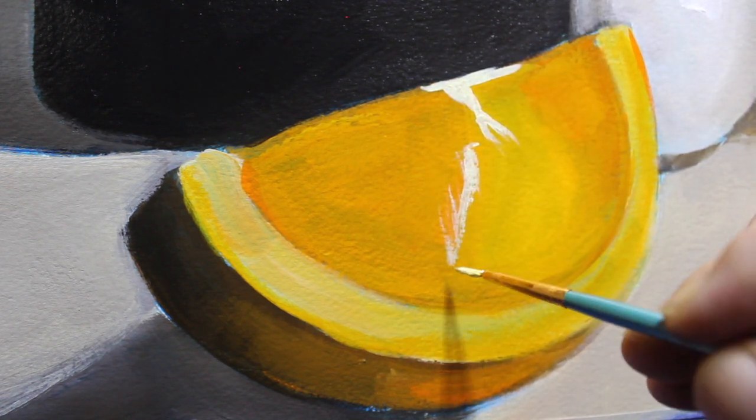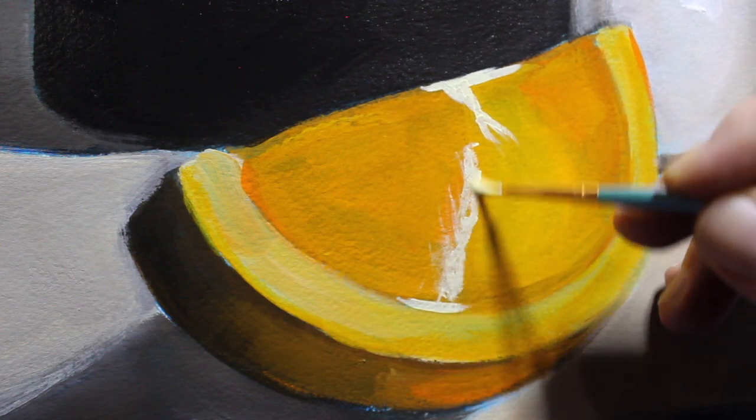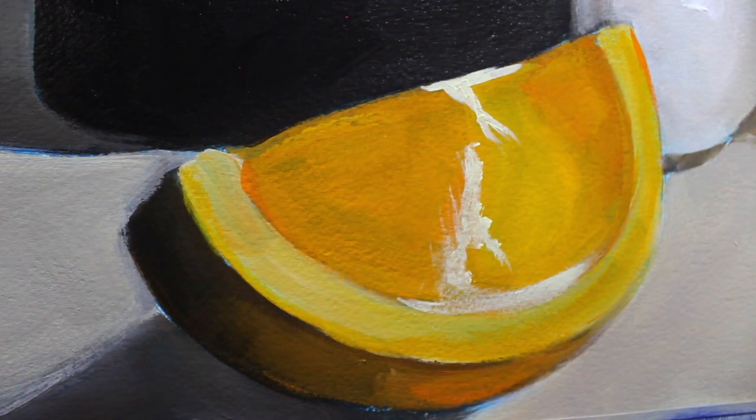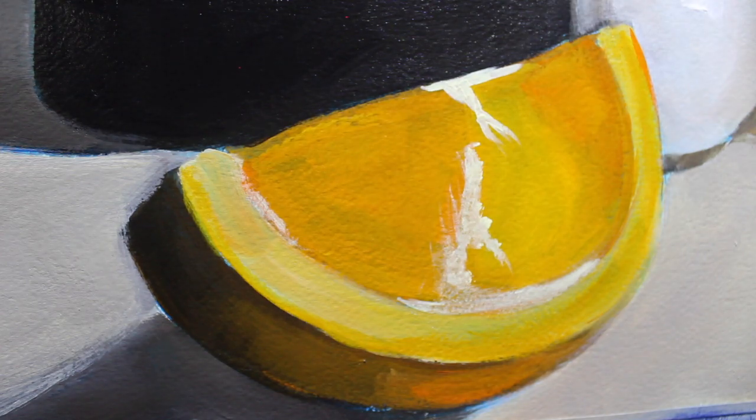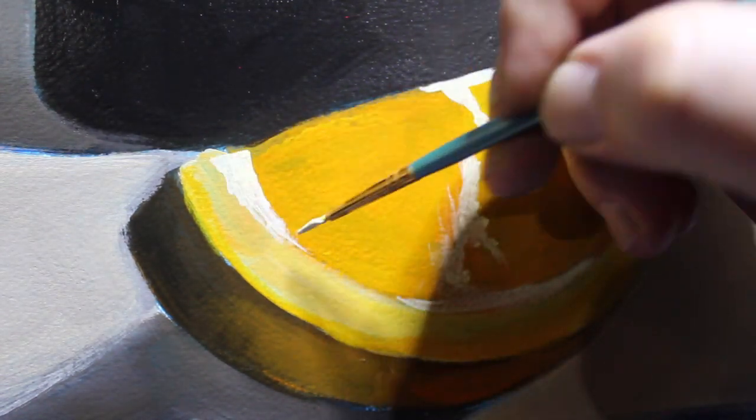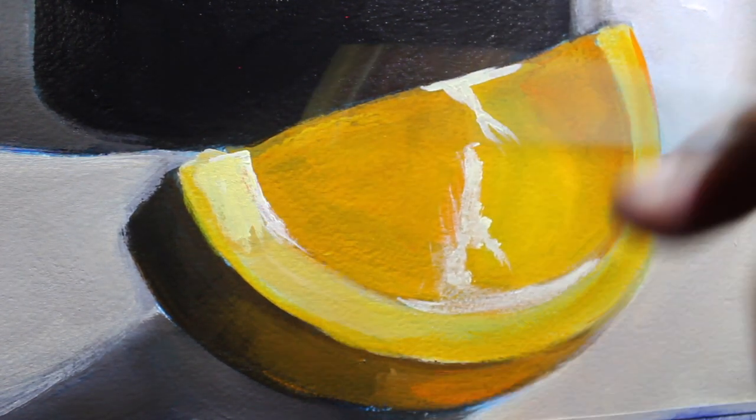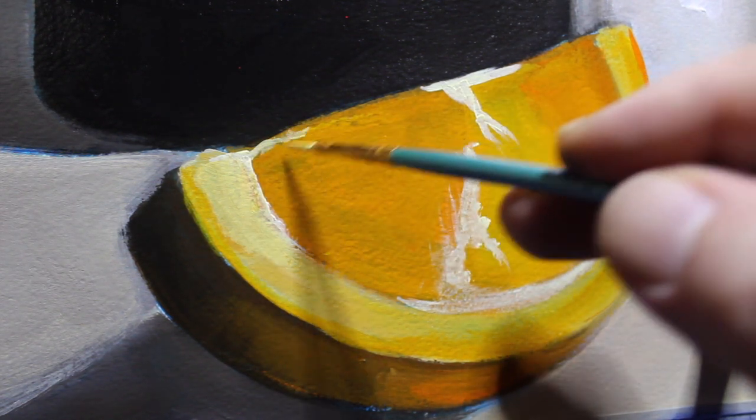It's the most complex part of the painting, so I'll spend extra time and care trying to express the texture. While the texture of the orange is incredibly complex, if we render texture sparingly, we will be able to communicate the form of the orange to the viewer without ever overworking it.